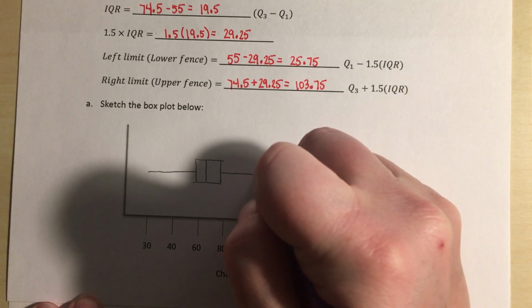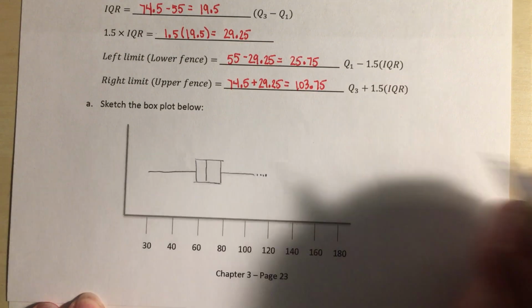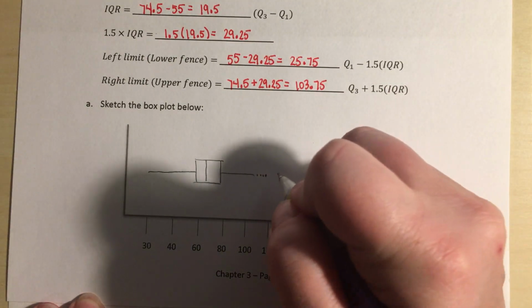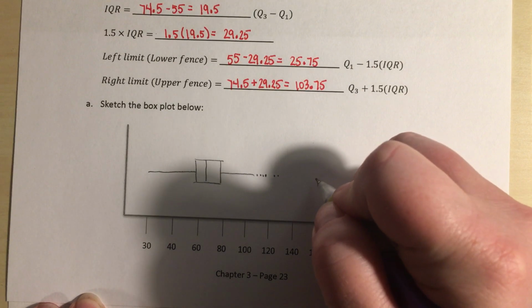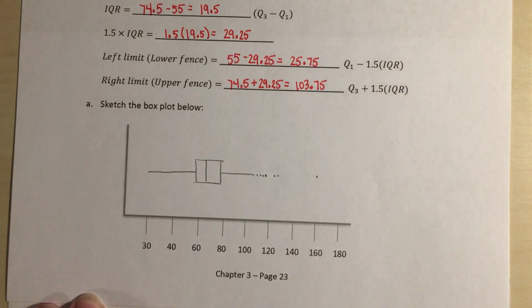A couple that are a little bit more than 120, and then one that's way out here at 160. So what we have here is we've just constructed by hand a nice quick sketch of a little box plot that we see here.